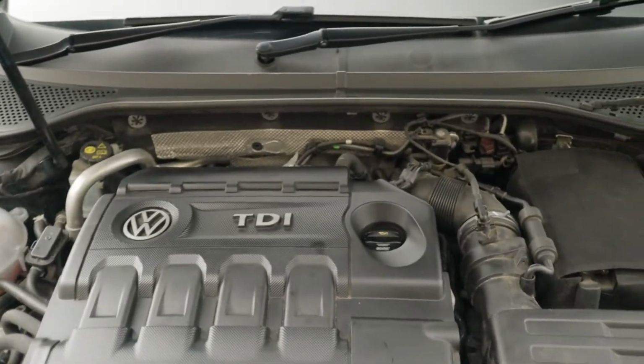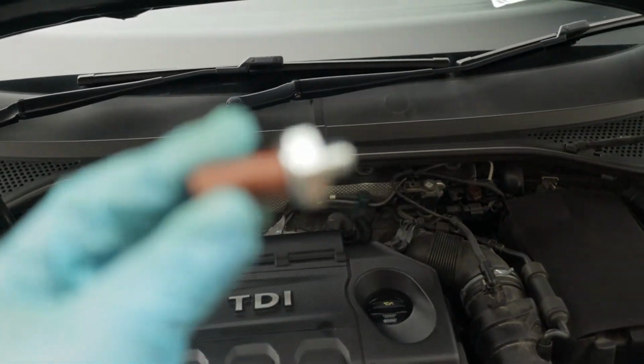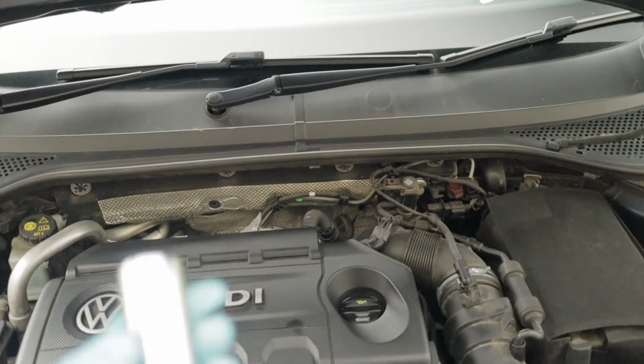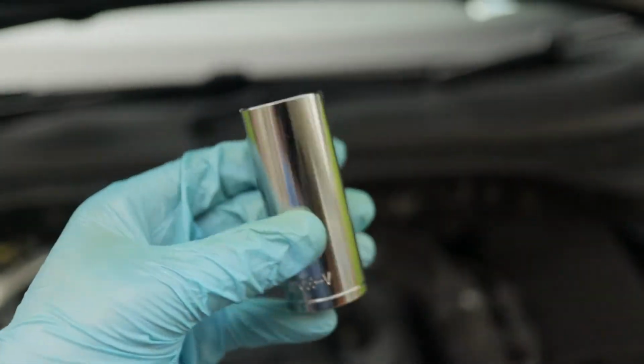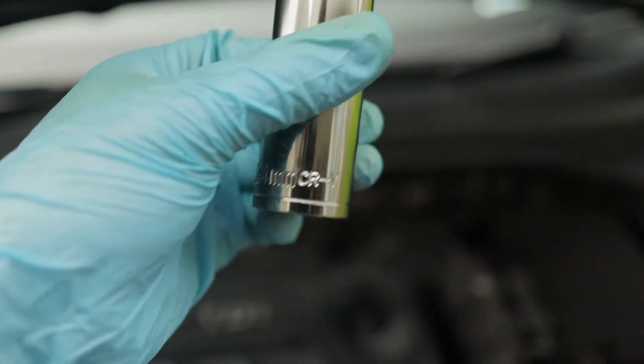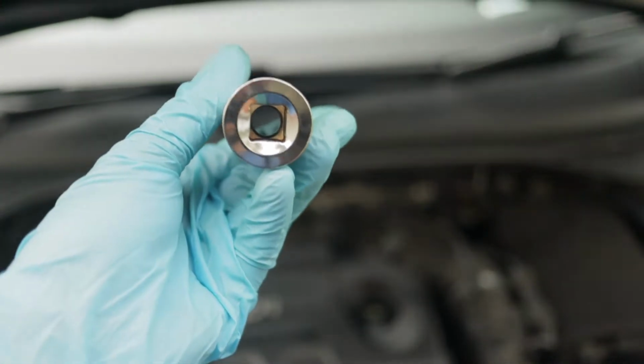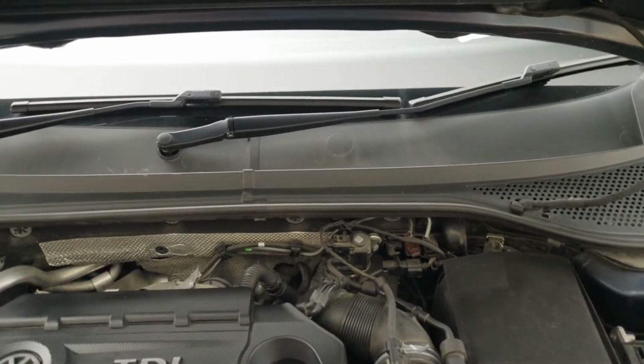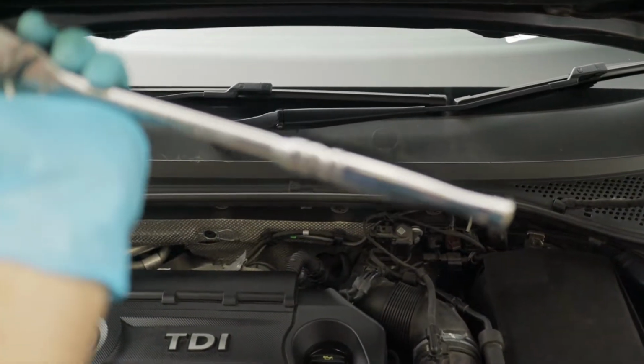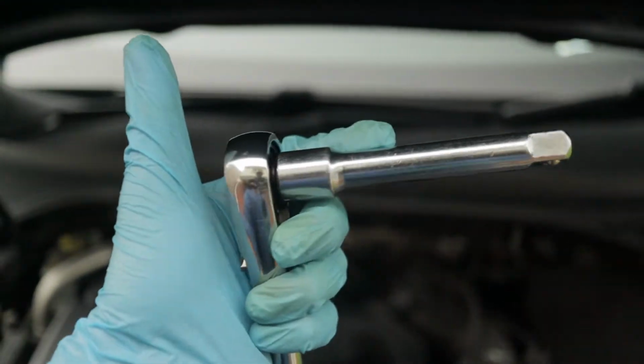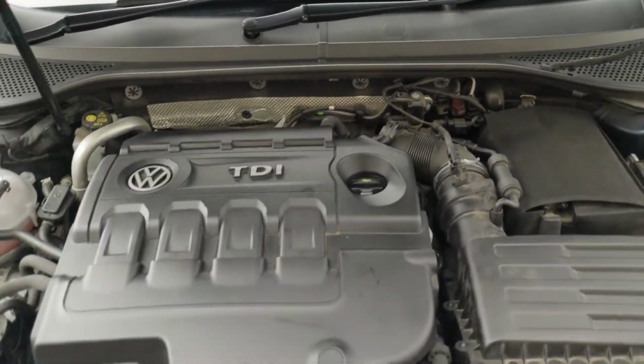The nut on it is 24 millimeter, but you have to go from this side, so you need a deep impact socket, or deep socket if you want to call it. So I have a 24 millimeter deep impact socket. It's a 1/2 inch drive in my case, and a ratchet with a medium or small extension bar, and that's for the sensor itself.